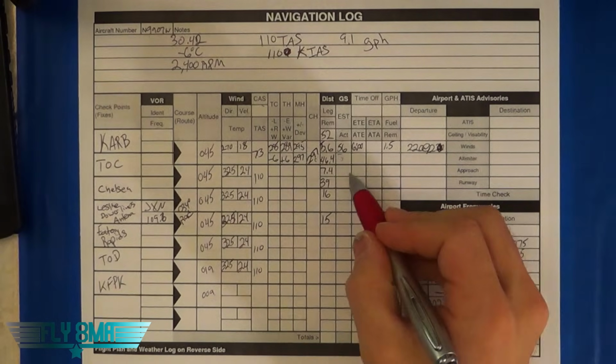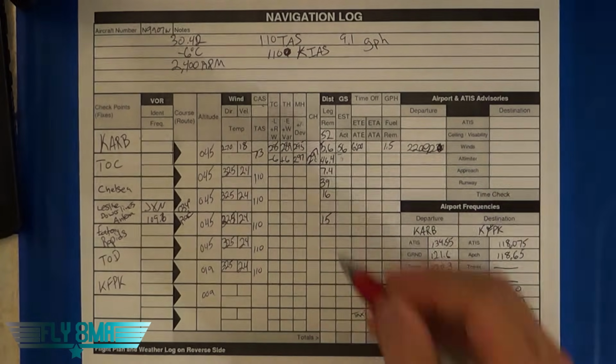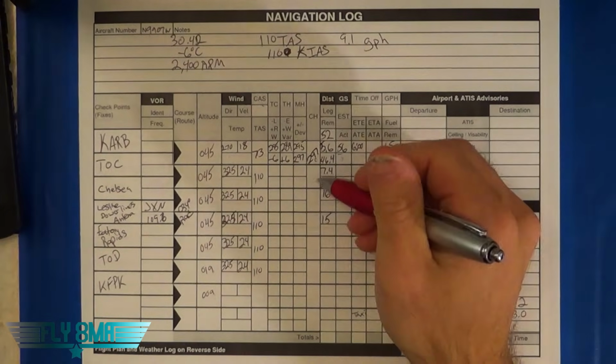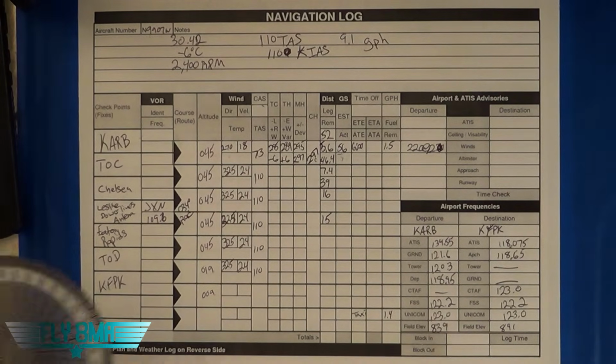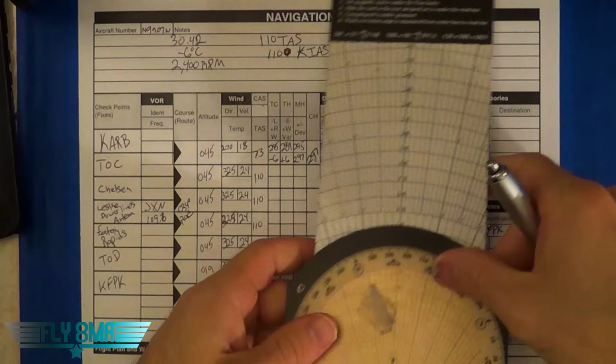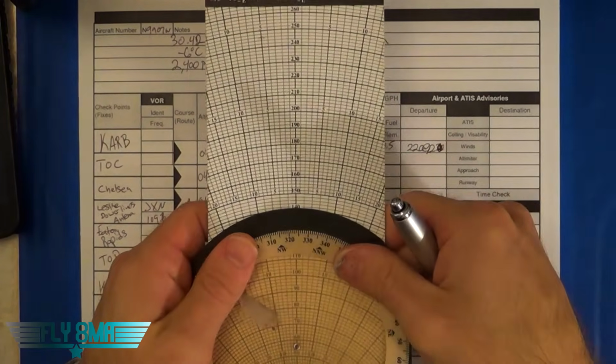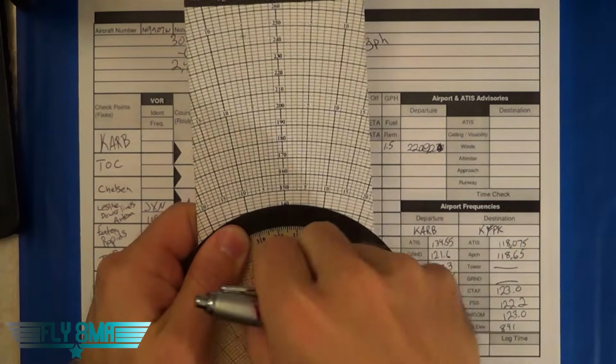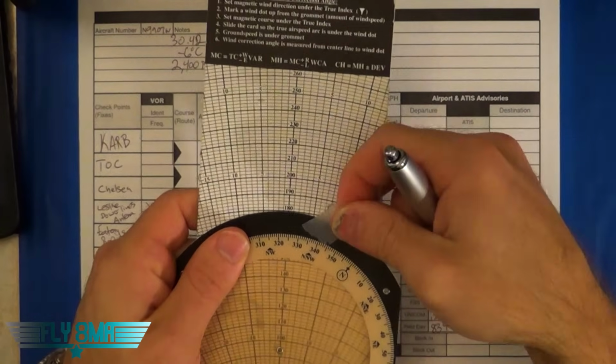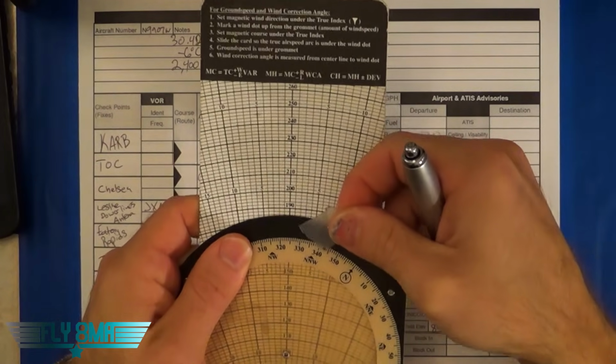So, next thing we want to do is figure out what kind of heading we're going to be flying, what kind of ground speed we're going to get, what kind of time en route we have between each checkpoint, and what ultimately the compass heading will be along the rest of the route of flight. So, going back to our E6B, we now have winds of 325 at 24, so let's go ahead and set it up for that. So 325 is our true wind direction. Slide that grommet up to 100 so we have a nice even place to start from.